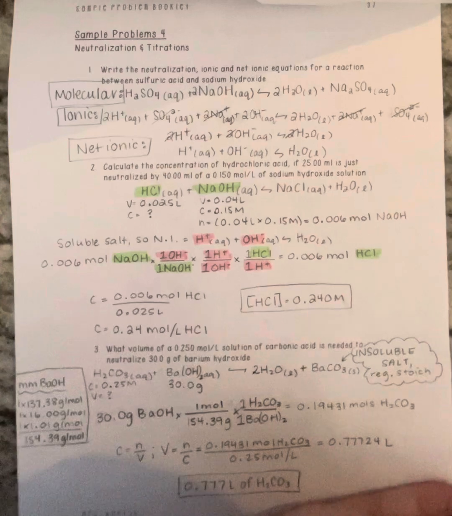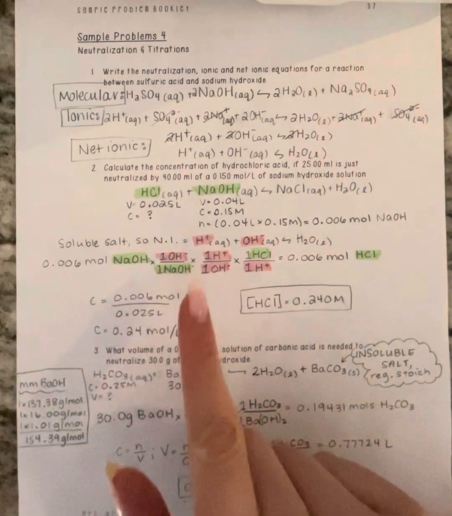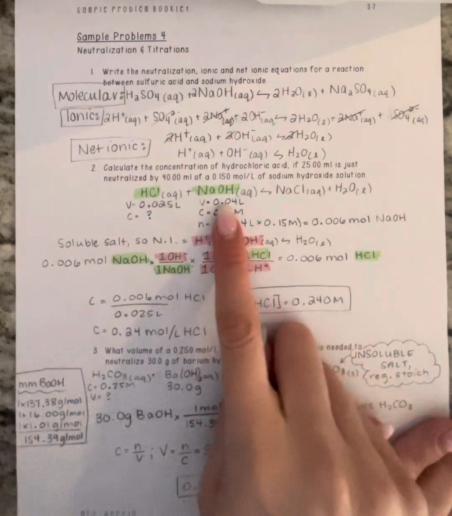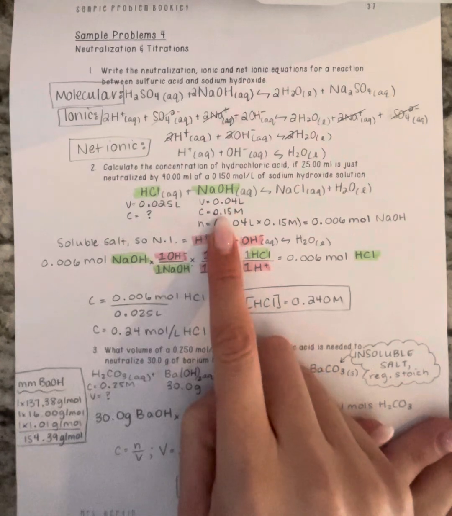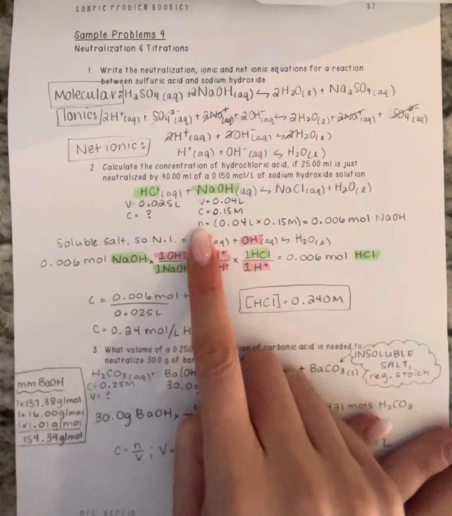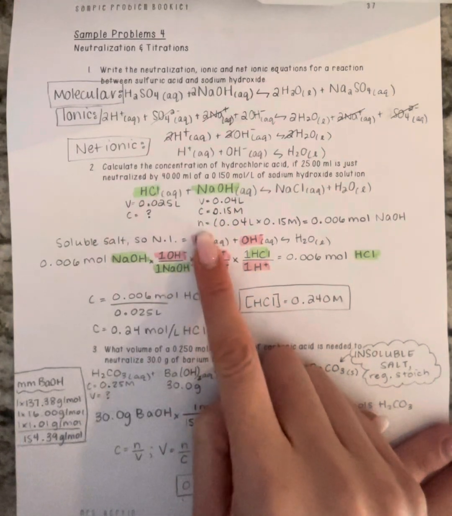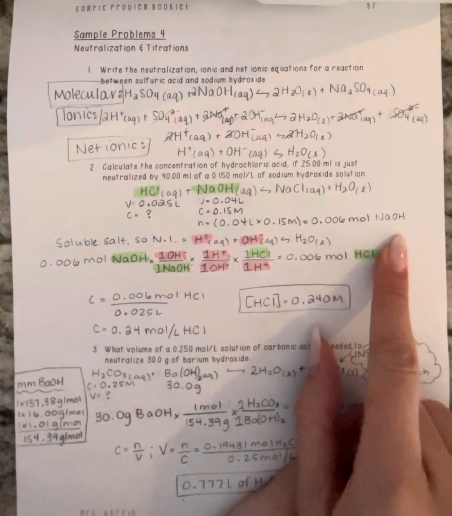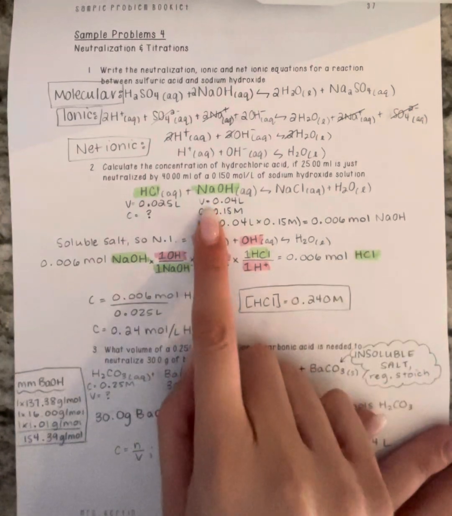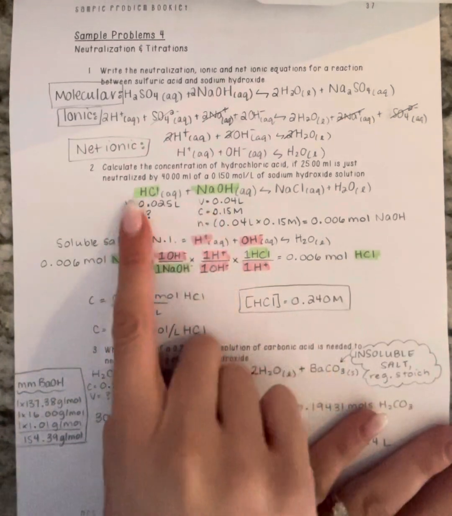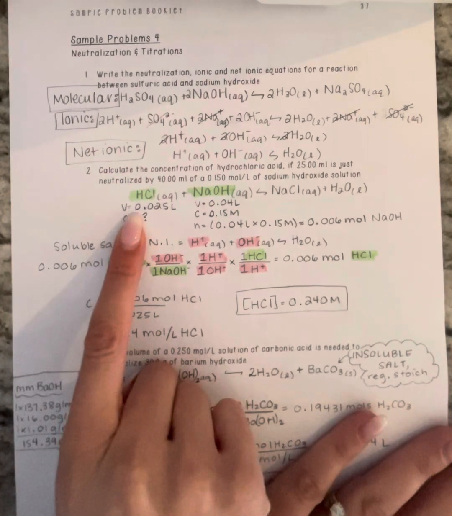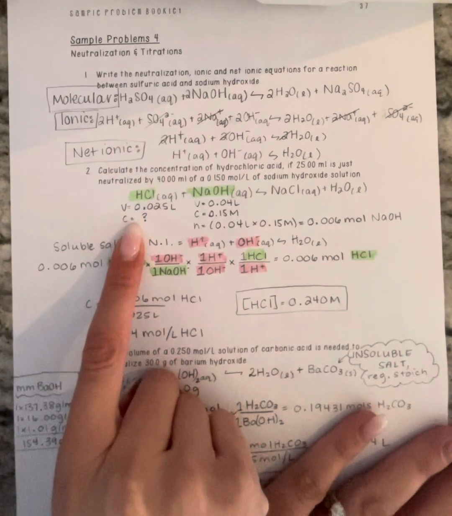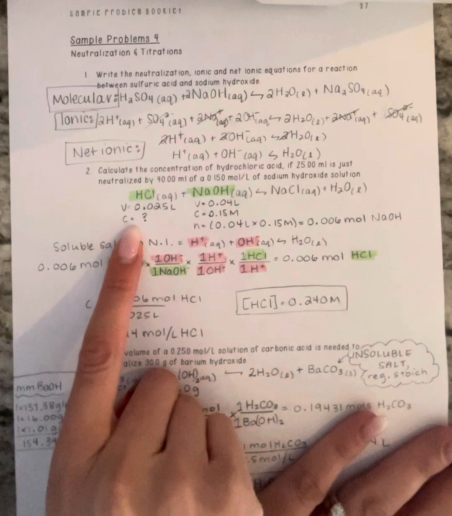So given in the question, we are told the volume of sodium hydroxide and the concentration that we have. So right away I've gone and used n equals CV to figure out how many moles of sodium hydroxide I have. I can't do anything with either of these values. I'm given a volume of hydrochloric acid. I don't know the concentration. That is what I am asked to find.